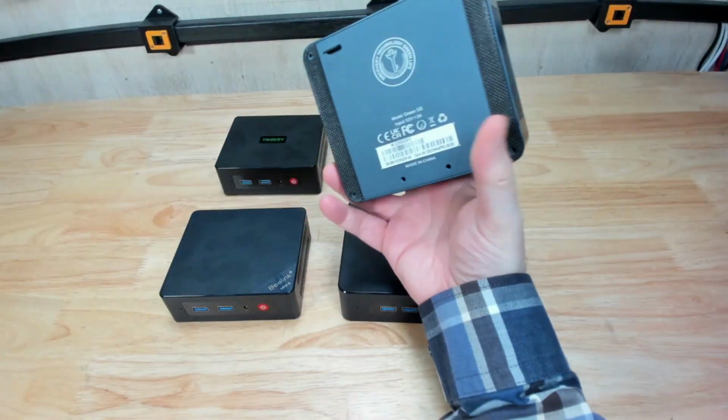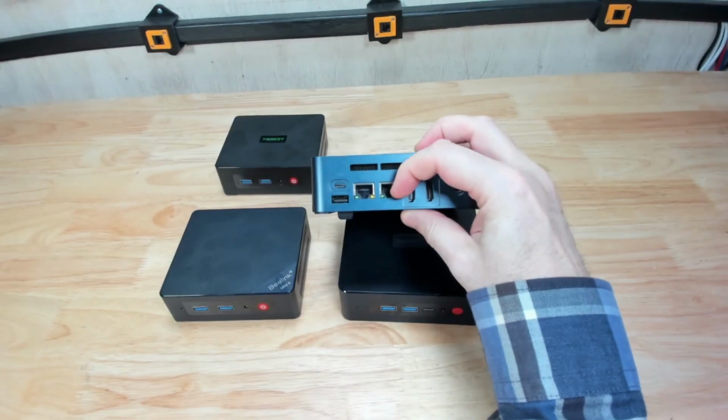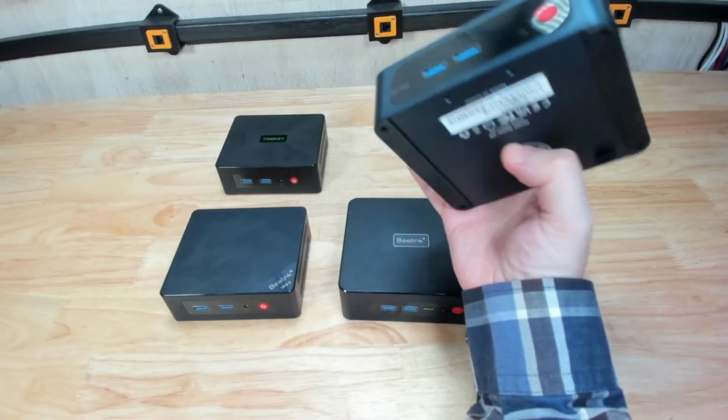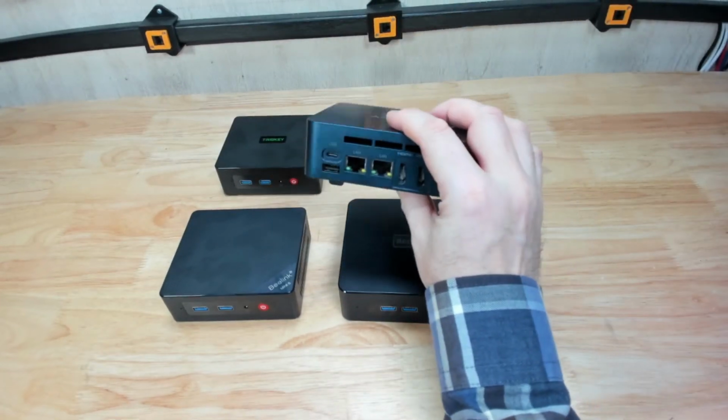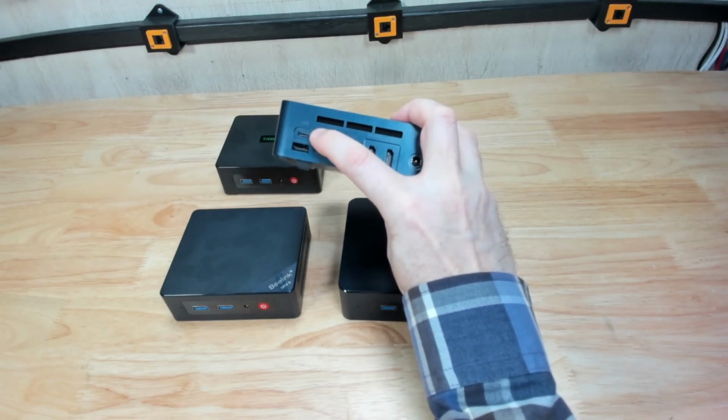It's got the N100 CPU, DDR5. It's got the dual 2.5 gigabit Ethernet ports, which is really impressive. It's got the dual HDMI 4K60 ports, and then the 3 USB Type A at 10 gigabit and the USB Type C at 10 gigabit, plus it doubles as a DisplayPort at 4K60.